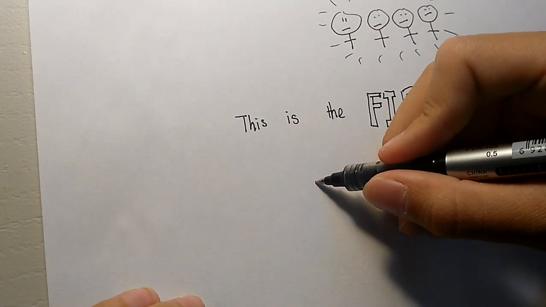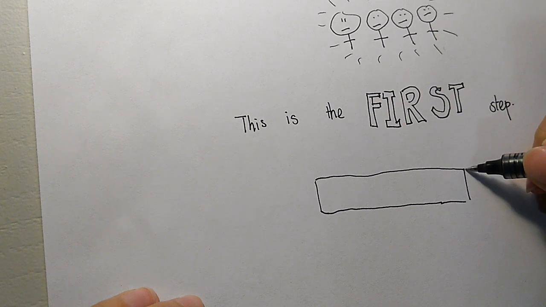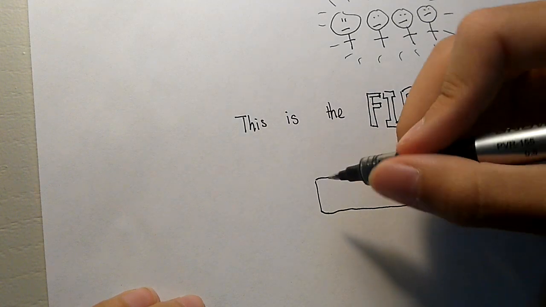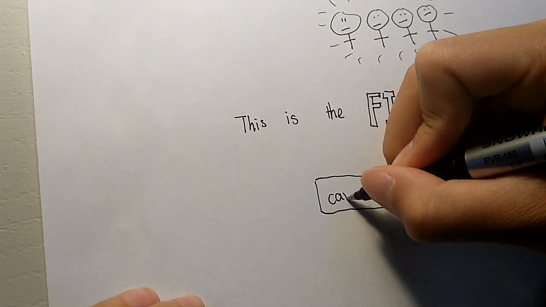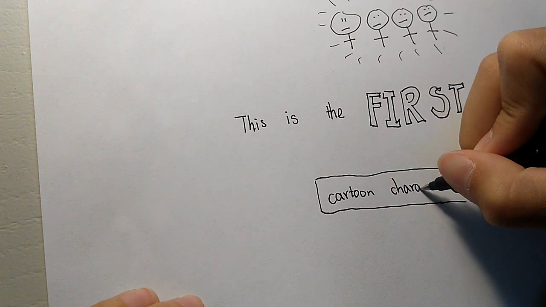Now, please do not hesitate. Just go to google.com and search cartoon characters. There will be many cartoon characters on the website for you to look up, and you can learn how to draw them in your spare time.